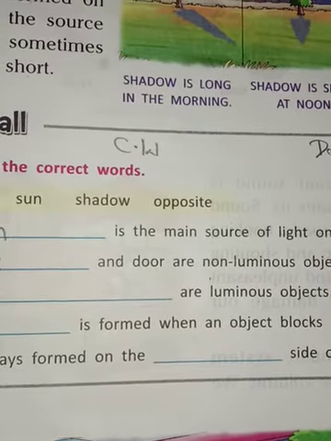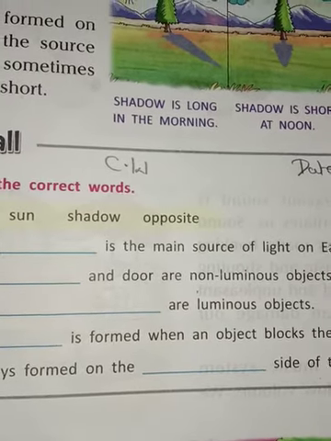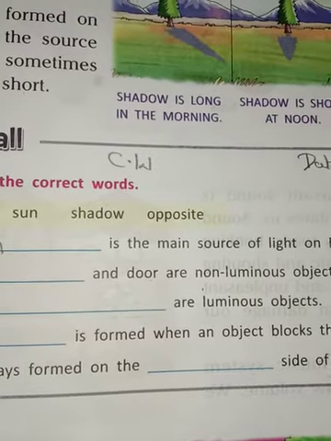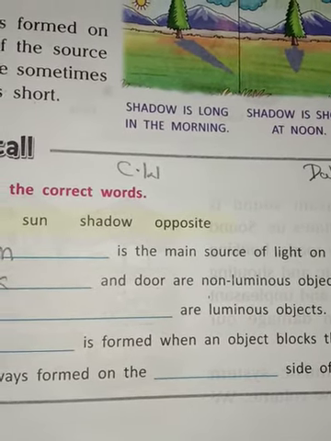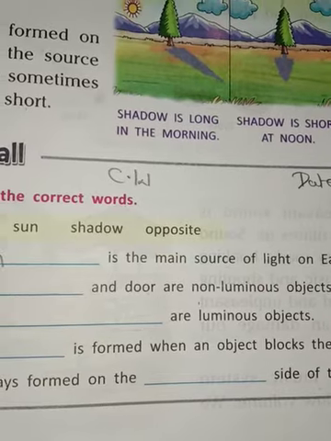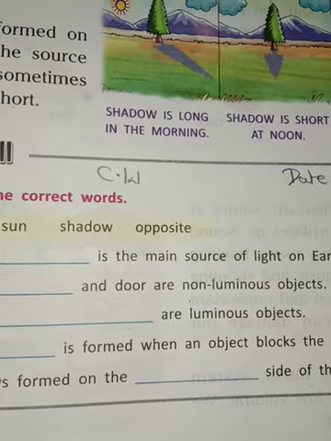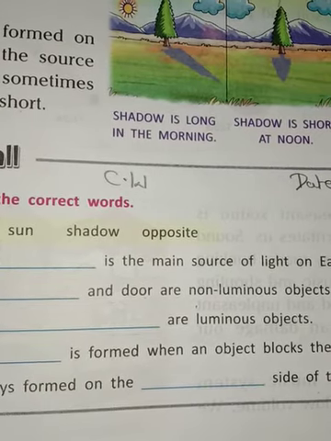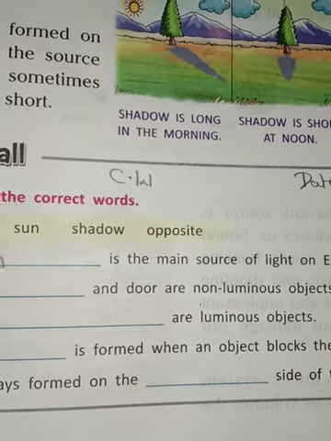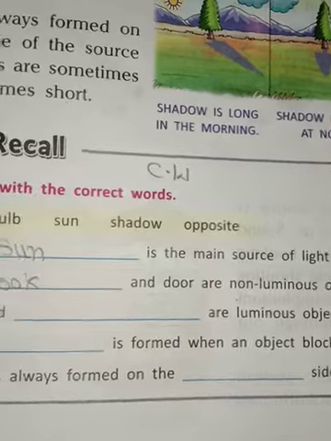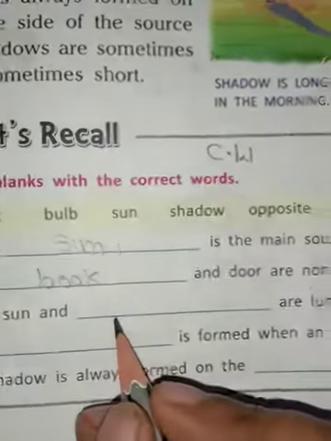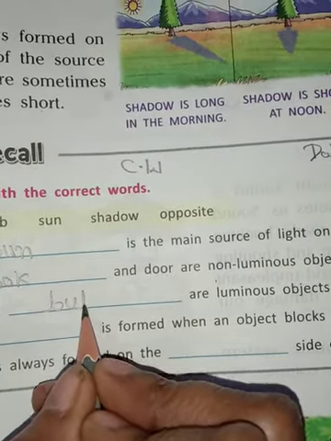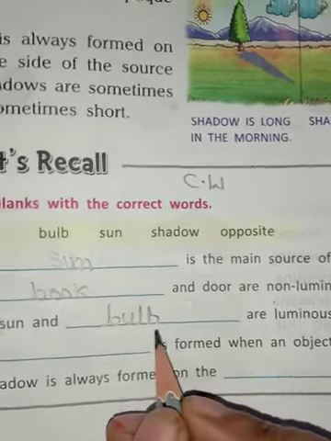Third, the sun and dash are luminous objects. So student, what are luminous objects? Objects that give out light are called luminous objects. So student, answer is bulb, because bulb gives us light. Bulb is a luminous object. So we will write bulb. B-U-L-B.